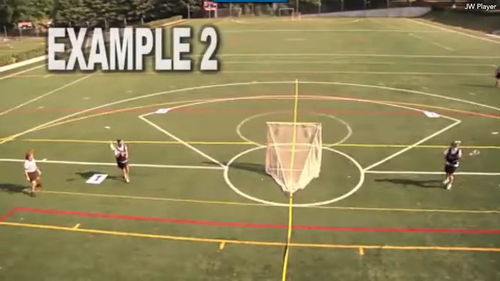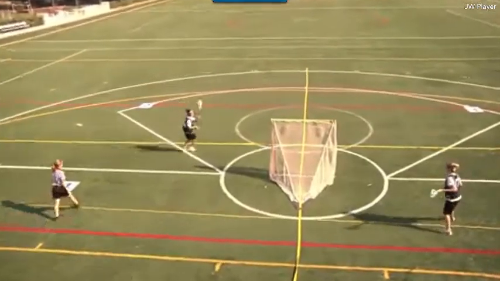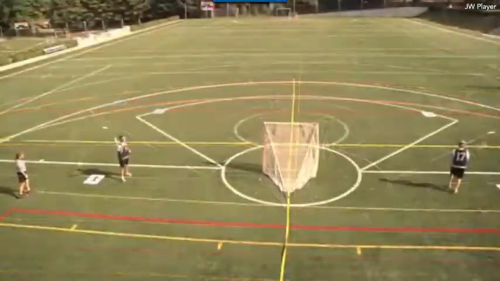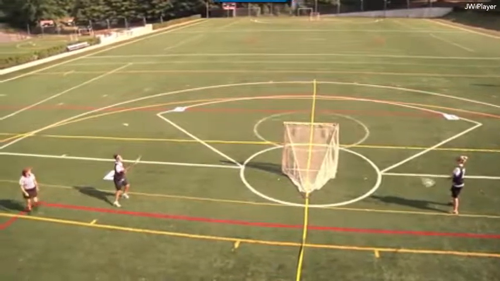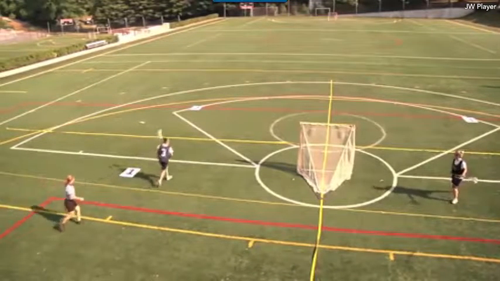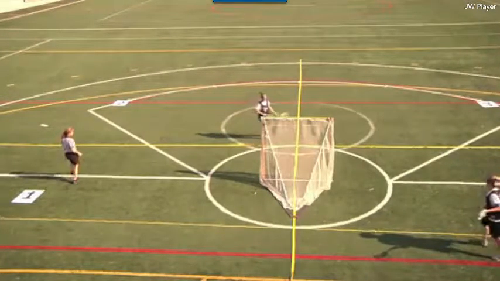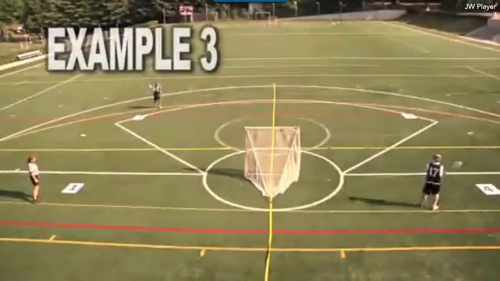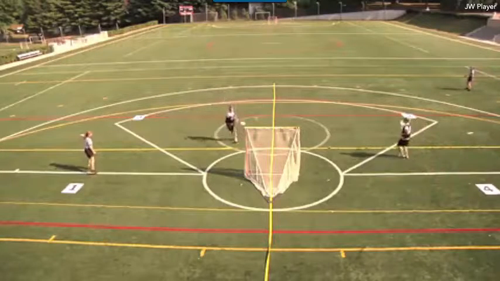The ball with a player in quadrant 4 who is looking to pass the ball to a player in quadrant 1. The ball with the same player in quadrant 4 who is looking to feed a player in quadrant 2.